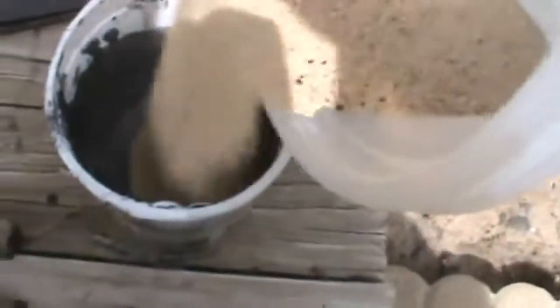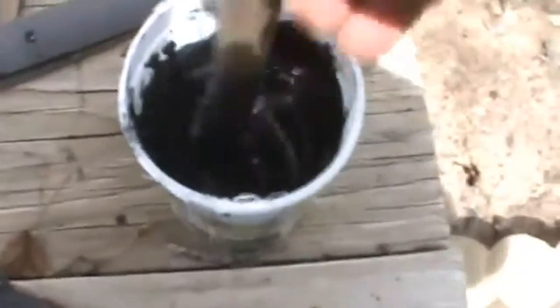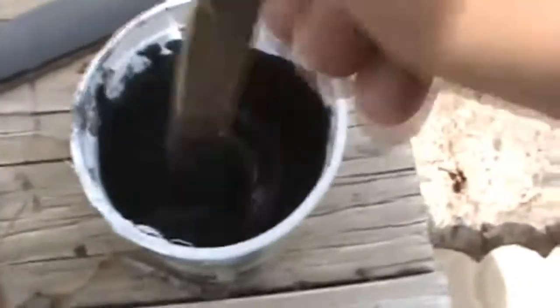So usually, when you're mixing the sand, you want to do it progressively. You want to be mixing and stirring at the same time, but since I have to hold this camera, I can't do that. All right, so I'm getting a tripod soon, so my videos are going to be a lot better. My last tripod broke.